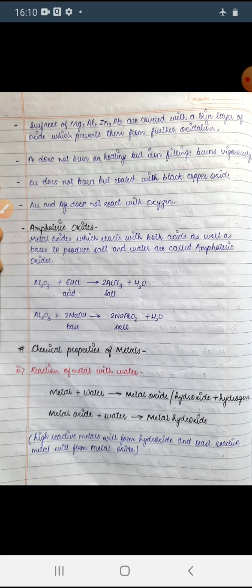You have seen that aluminium or silver forms a greenish layer. That is an oxide layer, and aluminium too forms an oxide layer around it. This oxide layer prevents these metals from further oxidation.